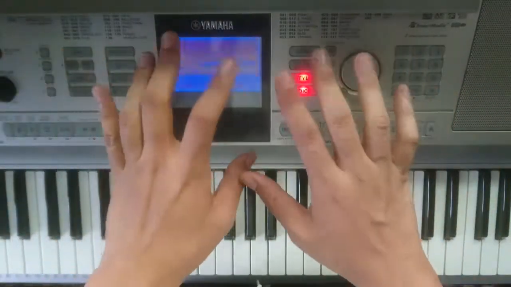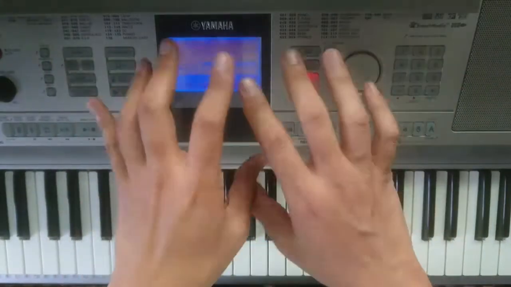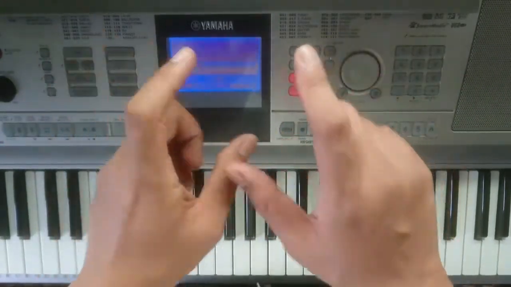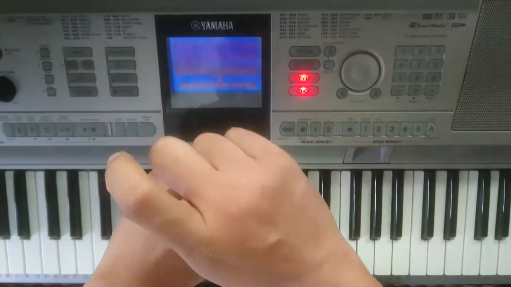So today we're going to talk about the major scale. The very first scale that any beginner musician will learn will be the C major scale. And I'll tell you why.